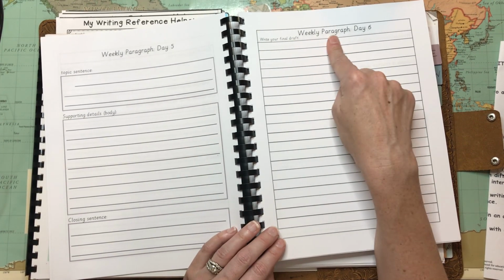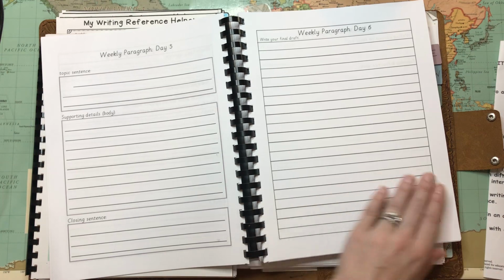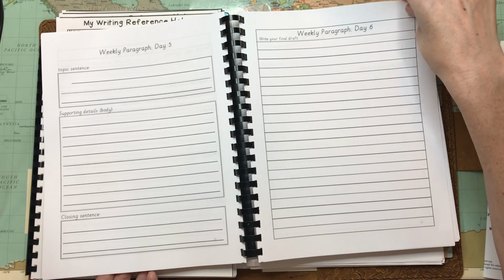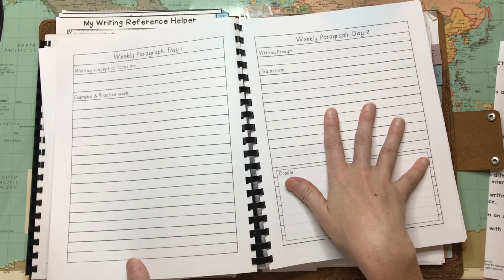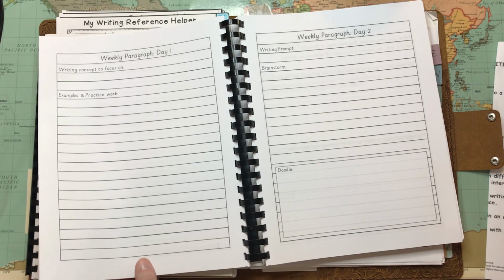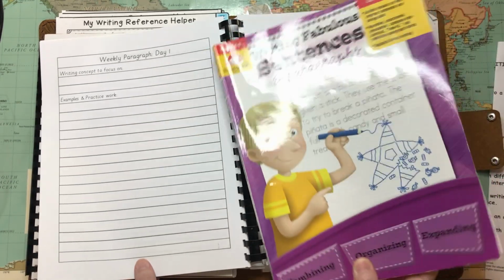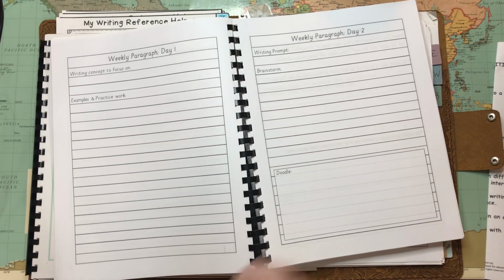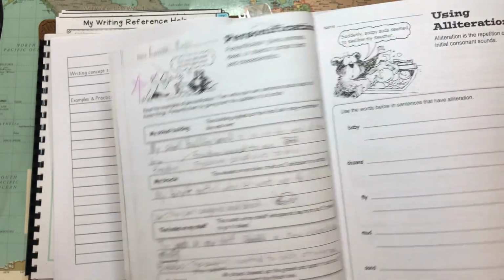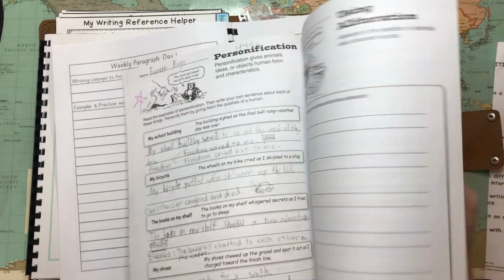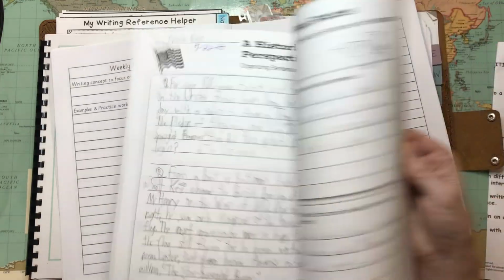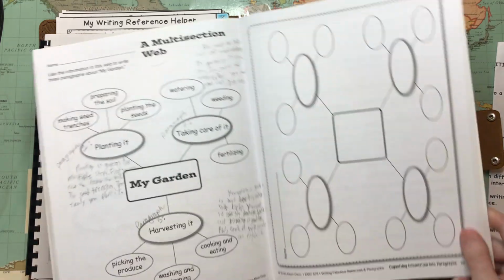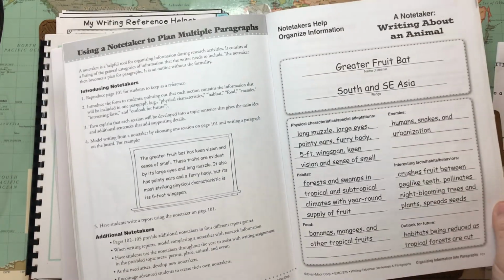Okay, then weekly paragraph, day 6, write your final draft. They're going to write their final draft here. And then you go into the next one, right? And you could use this with anything. It doesn't have to be with this. I just really like the information in here, and it's really affordable. And I love all the writing concepts it goes into, right? Personification, using alliteration, putting it all together. There's historical perspective. Here's more of those graphic organizers it comes with.